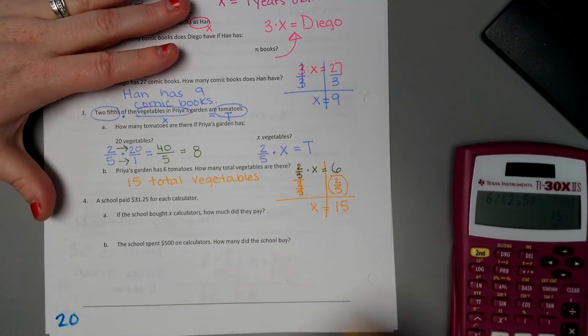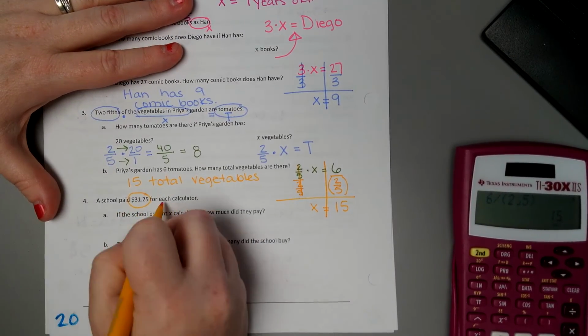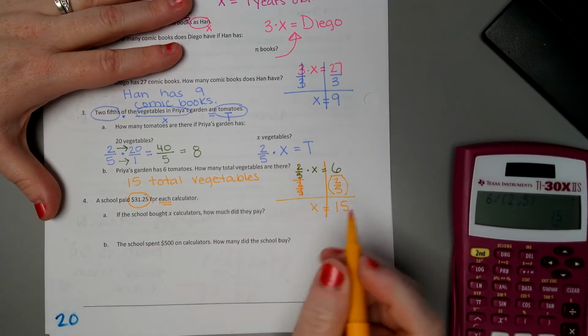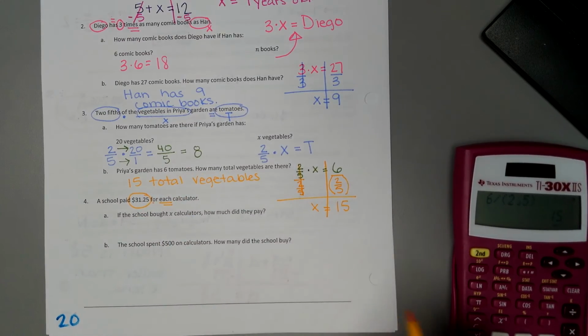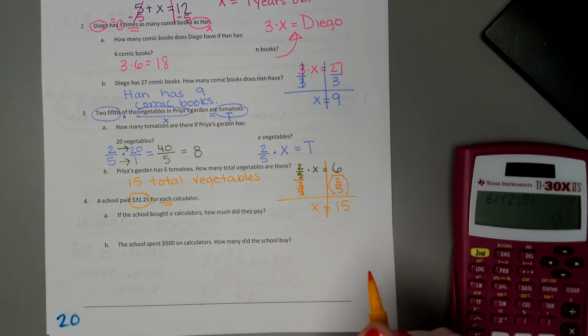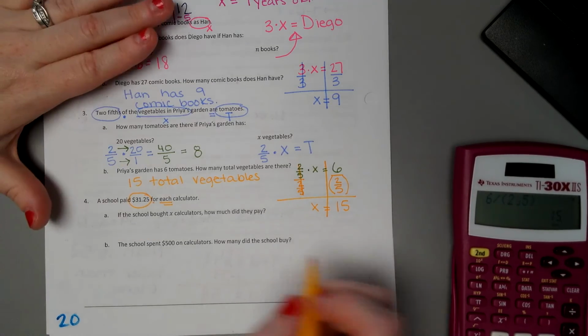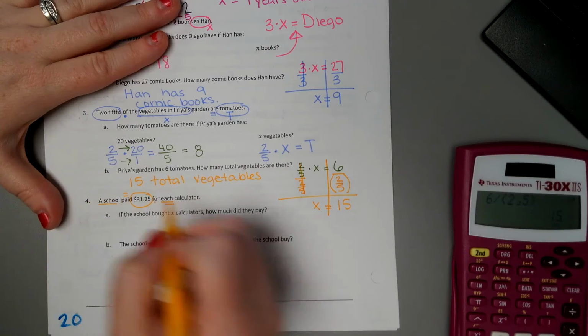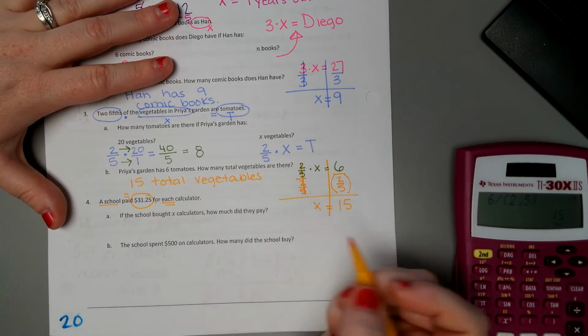The school paid $31.25 for each calculator. If the school bought X calculators, how much did they pay? So the school paid, and we have calculators.